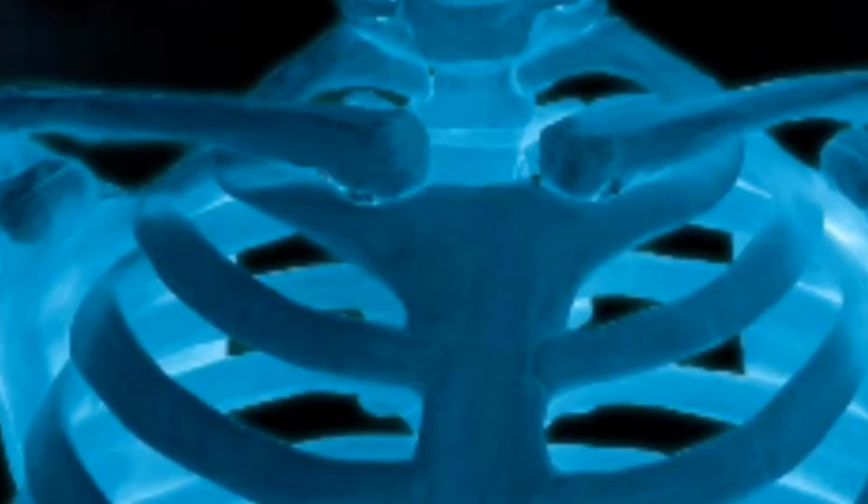The appendicular skeleton is related to the limbs, so it's going to be on the outside of the body, or outside of the center, I should say. The appendicular skeleton includes 9 parts, which are, as I said, the outside limbs of the body.